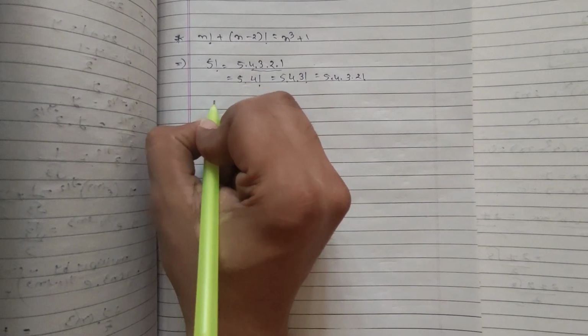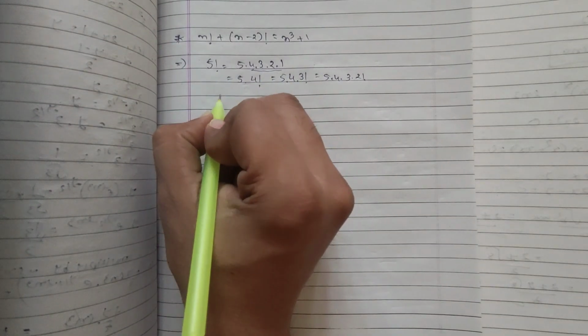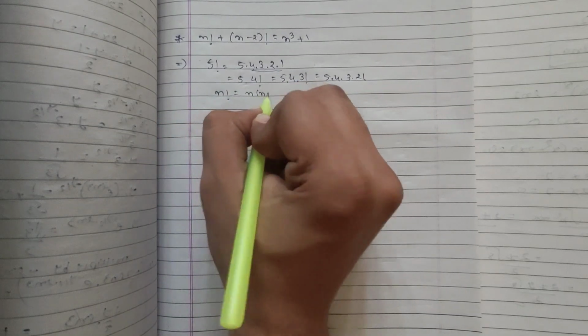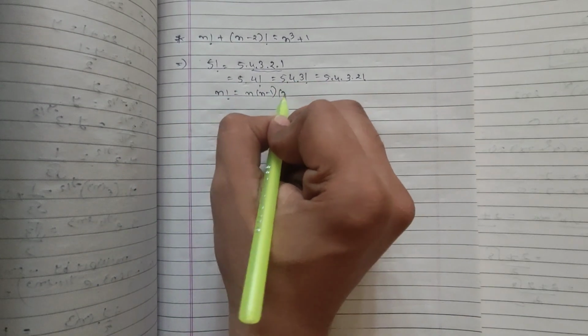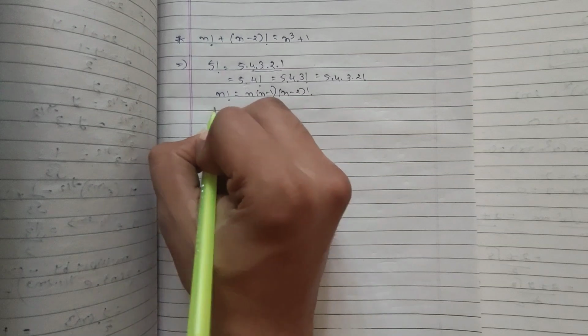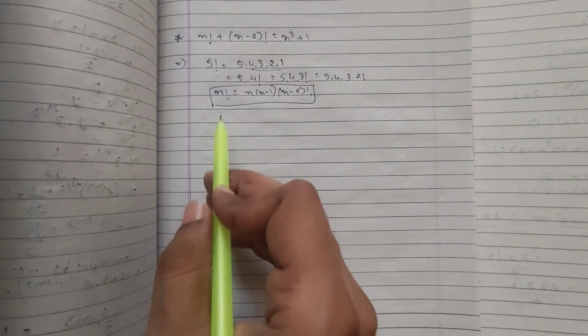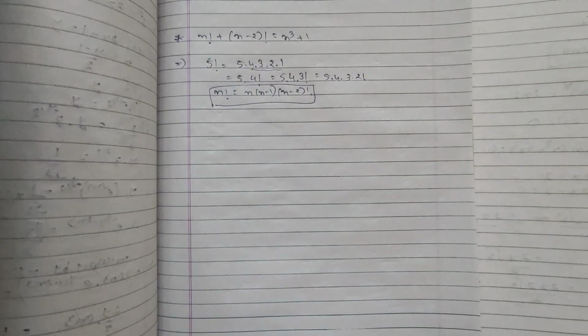In the same way, if I want to write this in generalized form, then I can write n factorial as n into (n minus 1) factorial, also n into (n minus 1) into (n minus 2) factorial. There are many ways, so this is the generalized form. Now with the help of this form, we are going to solve this equation.